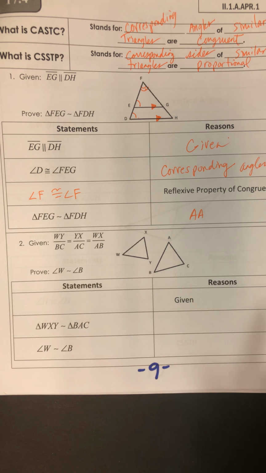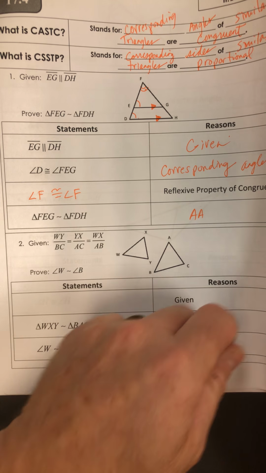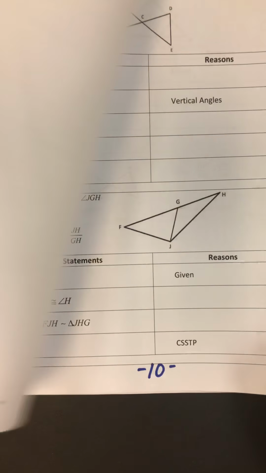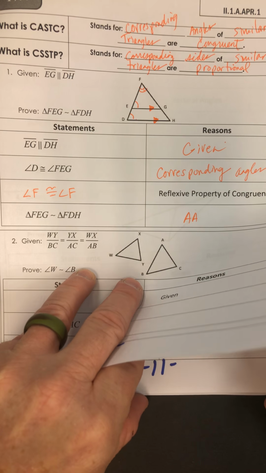So we're going to work some of these, and I'll let you work a few on your own, just kind of doing this with you to the end of the packet here. Okay.